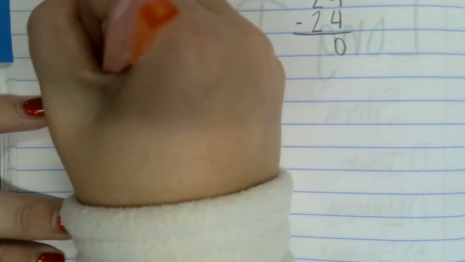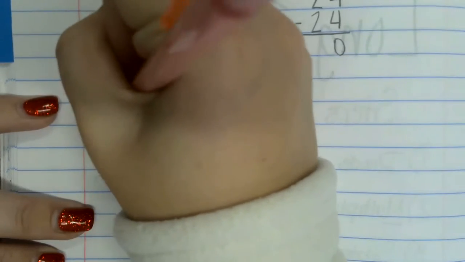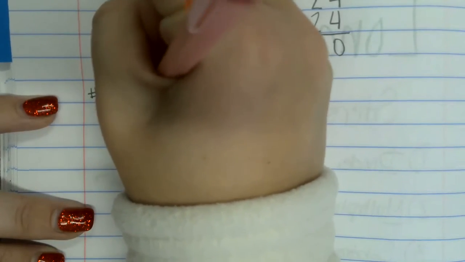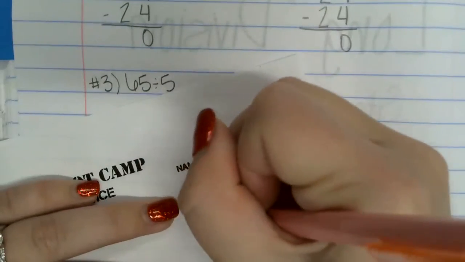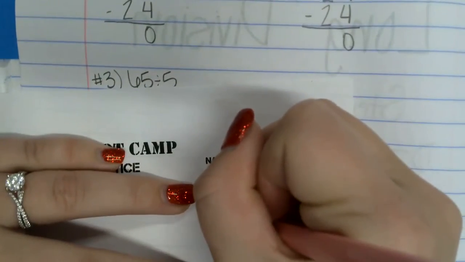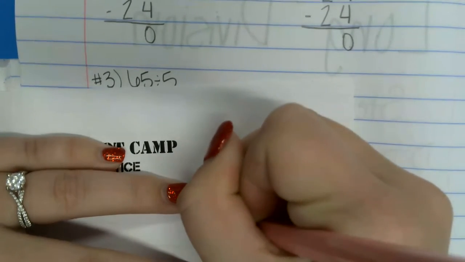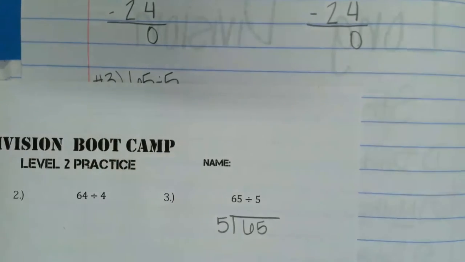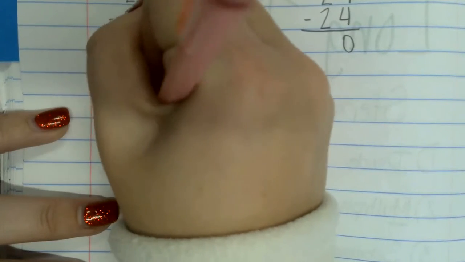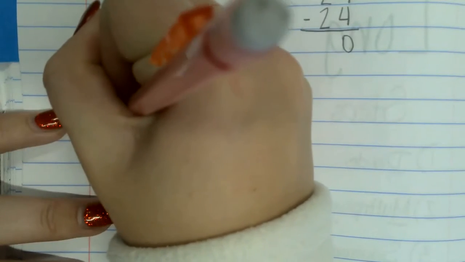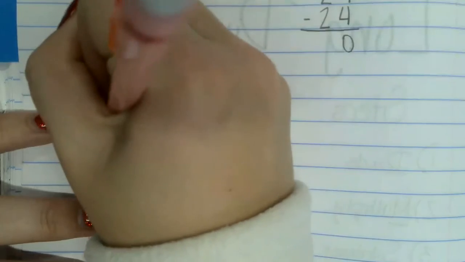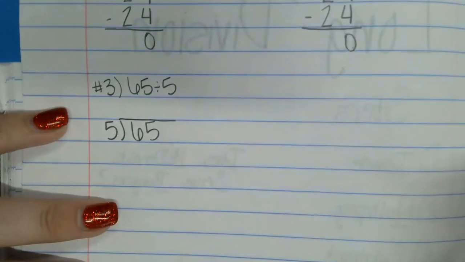Number 3. 65 divided by 5. Again, you can write it on this paper. You can put, what am I doing? 65 divided by 5. I'm okay with whichever one you use. It's up to you. 65 goes inside my house. And I just need a division and my 5.